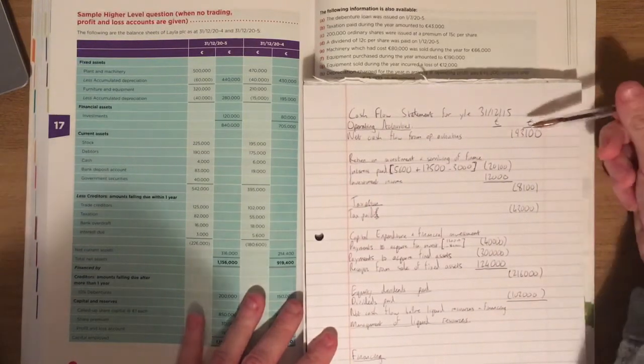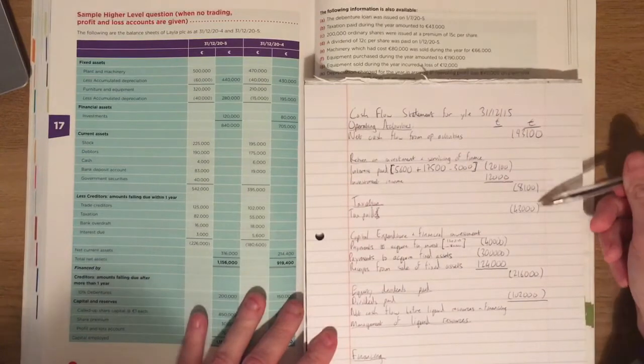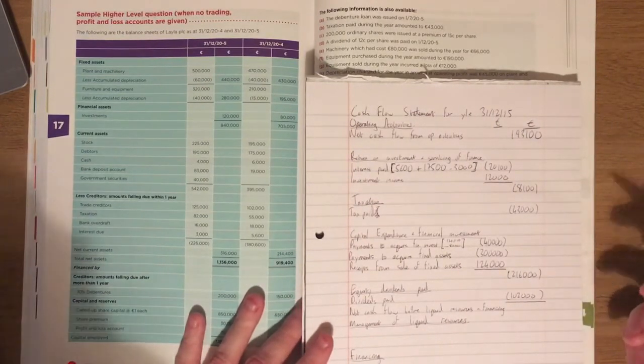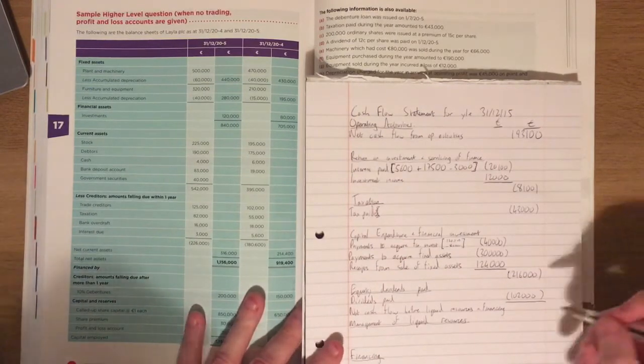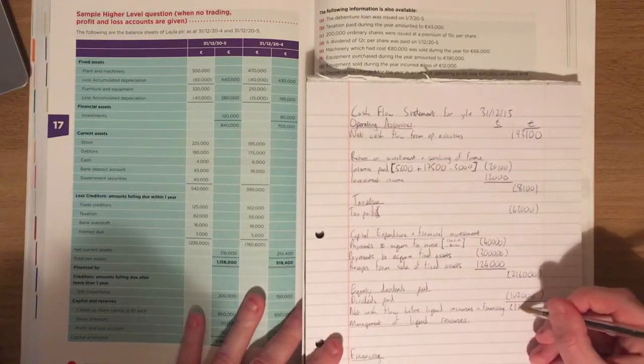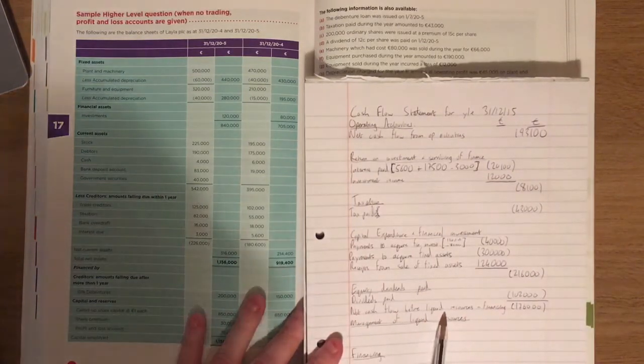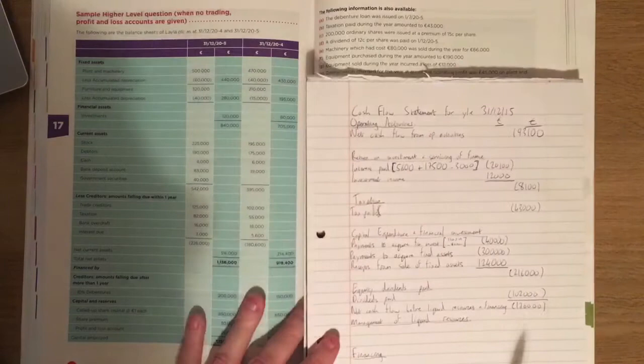All right, so we're going to start with our operating activities, and we're going to take all these amounts away, and they come to negative 176,000. So that is my net cash flow before liquid resources and financing.